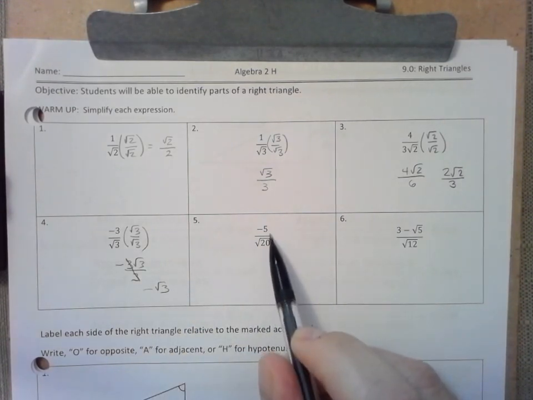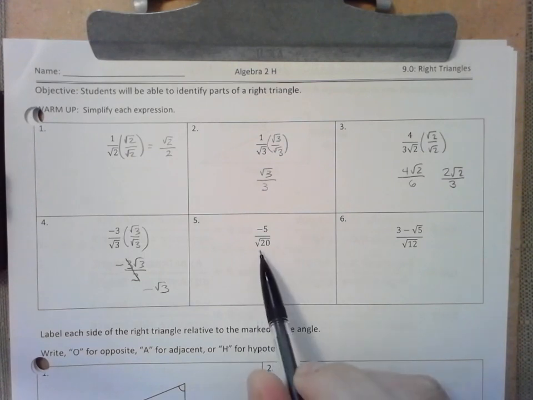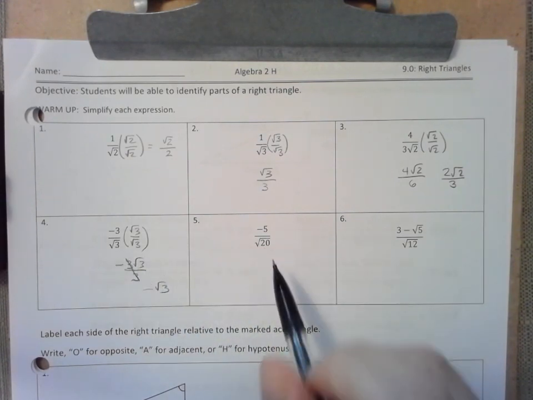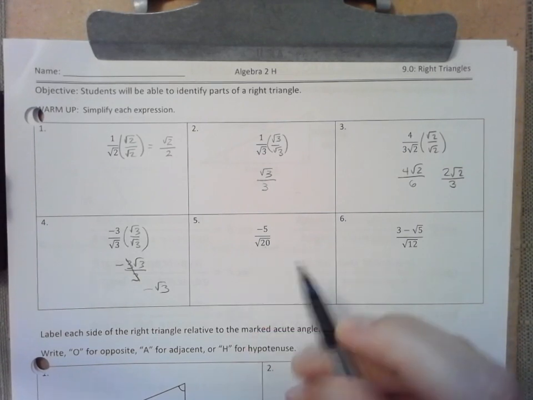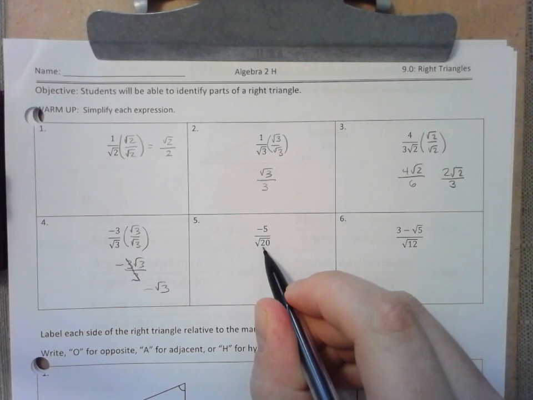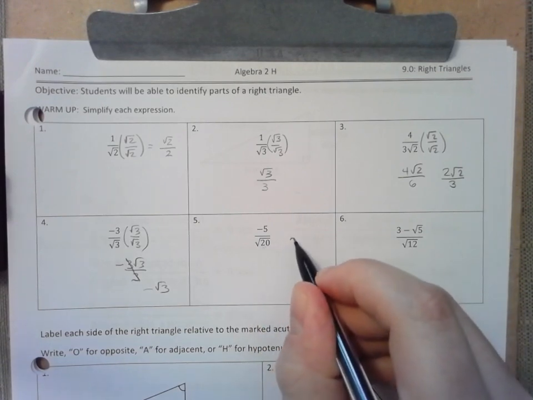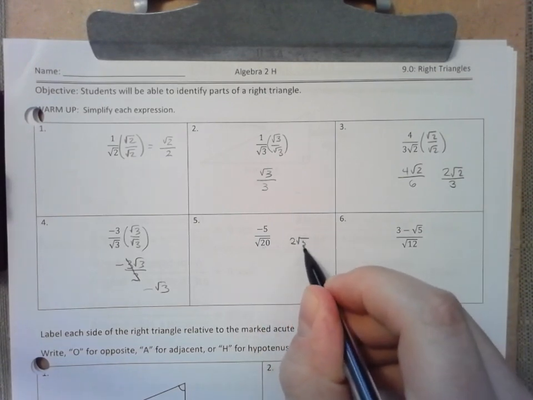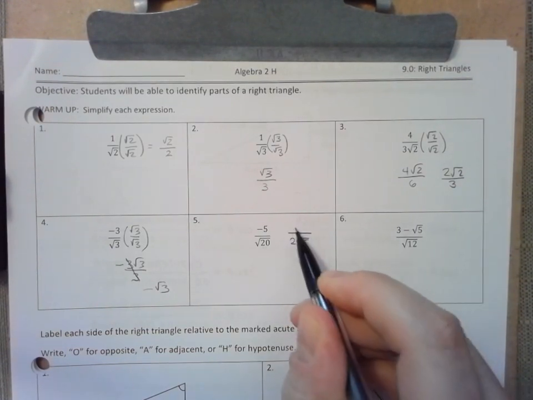Over here, I'm not going to multiply top and bottom by square root of 20. When I said that 3 was prime but these are not prime, what I want to do is maybe simplify and factor this first. The square root of 20 has a perfect square of 4 that can divide it. So the square root of 20 is the equivalent of the square root of 4 times the square root of 5, or 2 root 5.